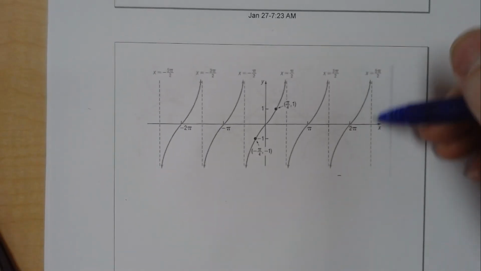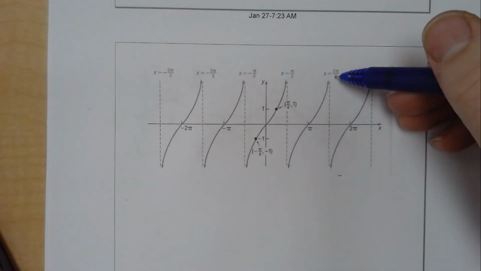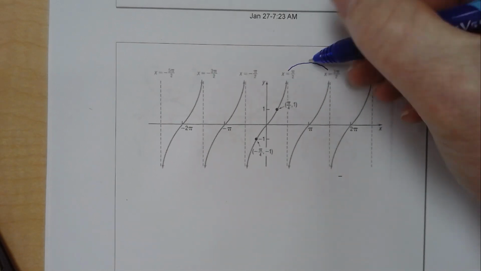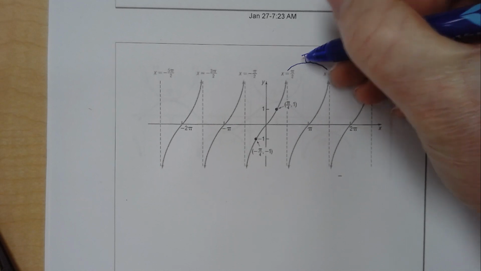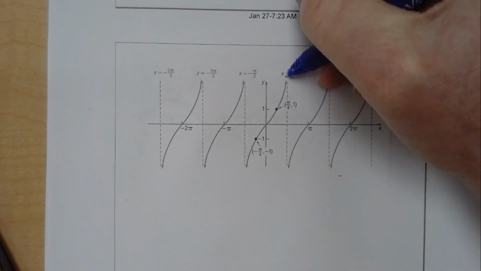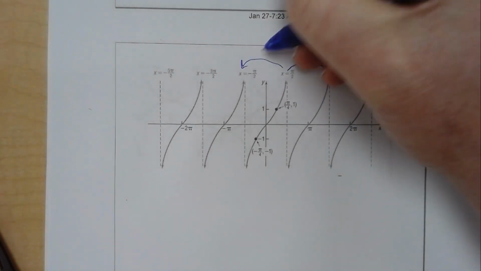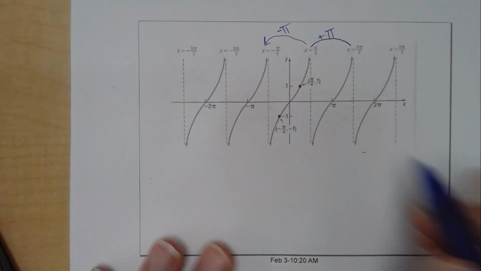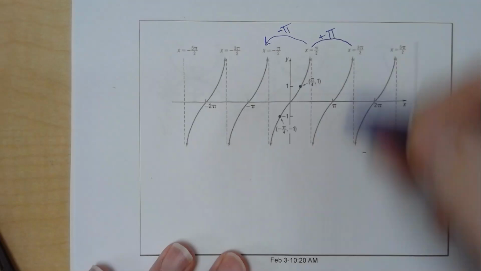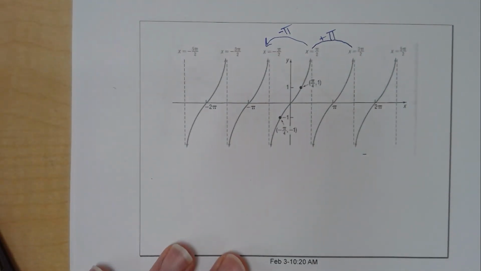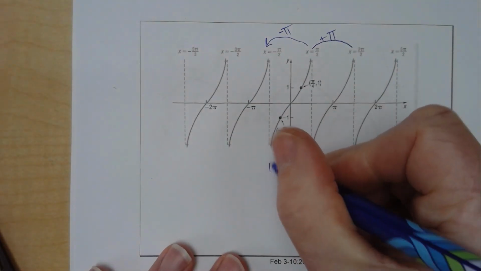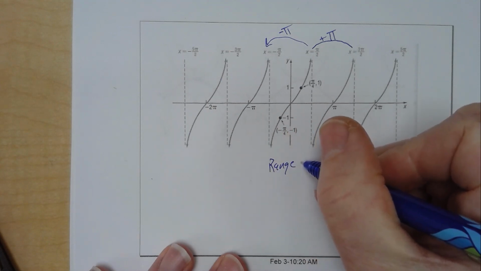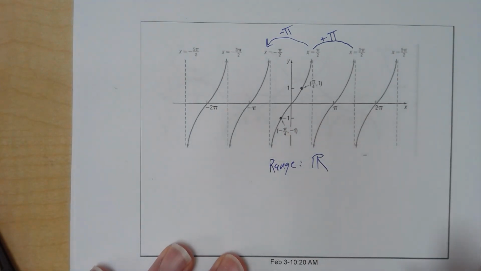So you can see it blows up at pi over 2, 3 pi over 2, 5 pi over 2. But notice it's the same thing plus pi later, or the same thing minus pi later. All right. So because of that, and because of the weird blowing up of this, we talk about the range of this. Range is the y values. The range is all real numbers.